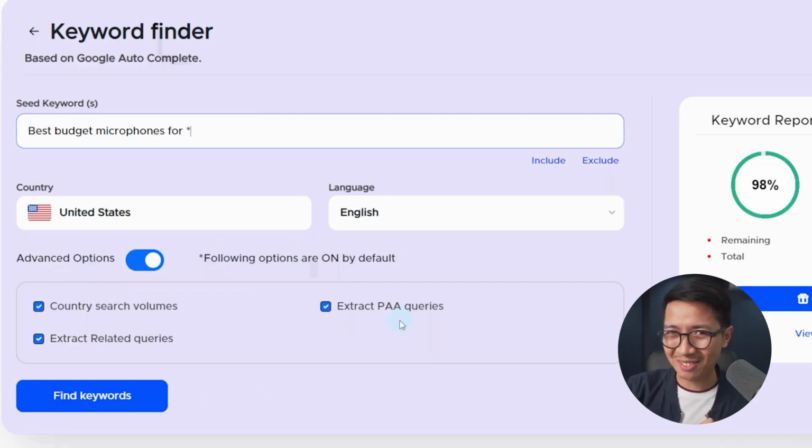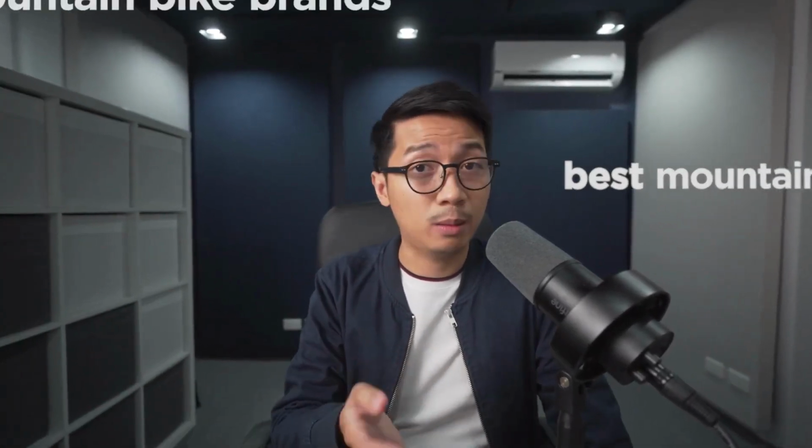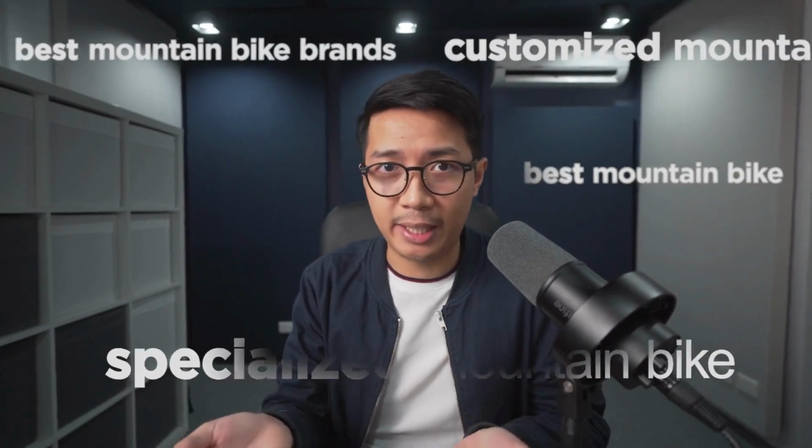A few neat things here. We got related queries. This is a search engine feature that gives you a list of keywords related to your original keyword, and thereby helping you refine your search. So let's say your seed keyword is mountain bikes. Google will provide related queries to enrich your search, such as best mountain bikes, best mountain bike brands, specialized mountain bikes, so on and so forth. Ultimately, this leads to more traffic and visibility for your website.